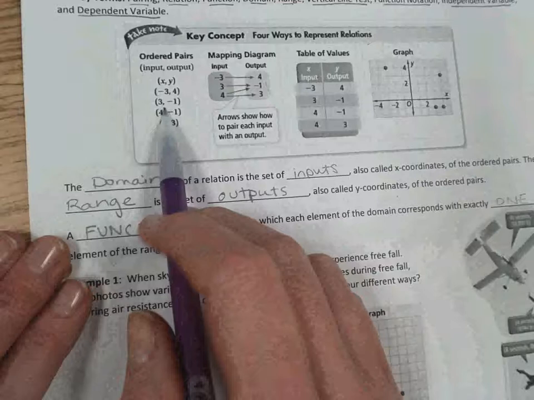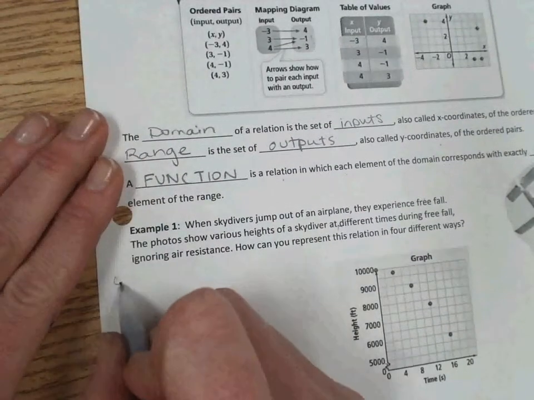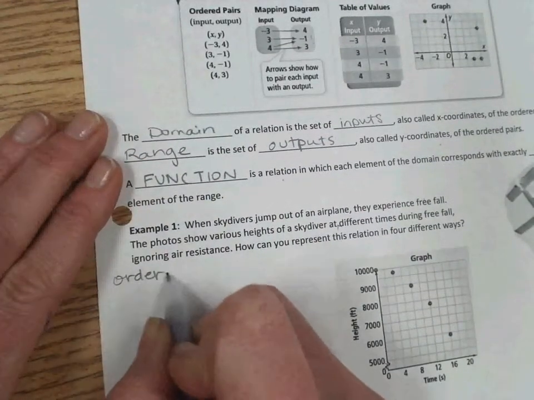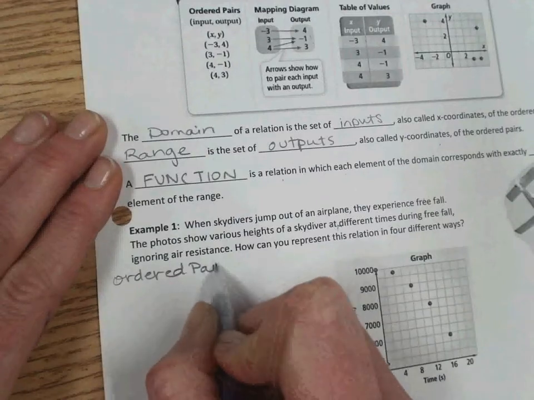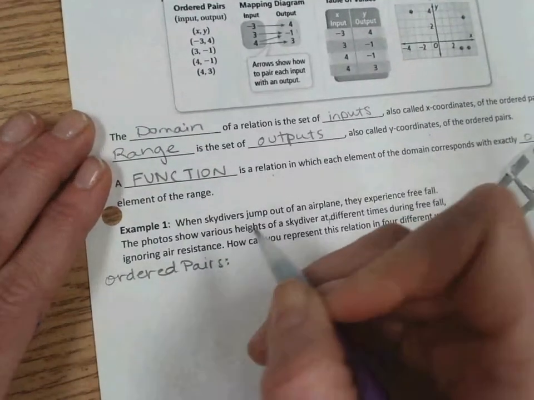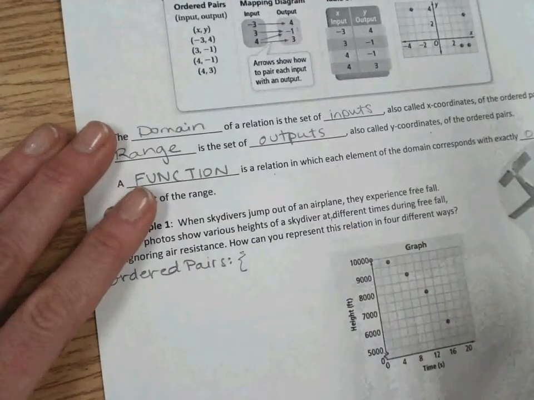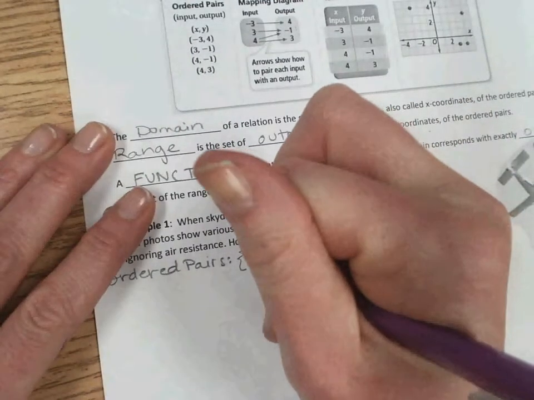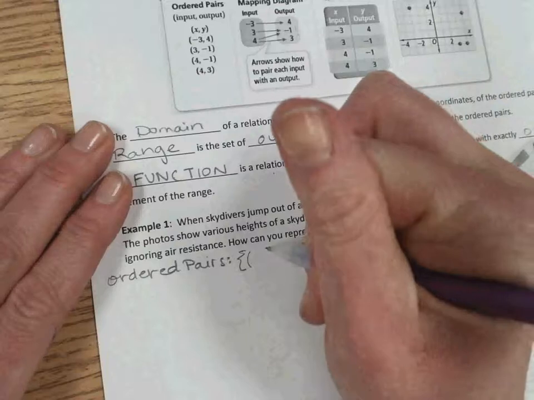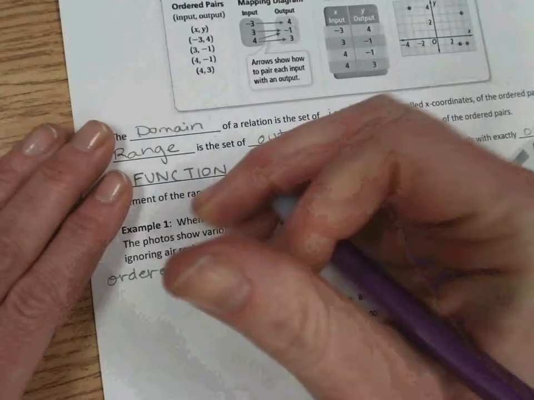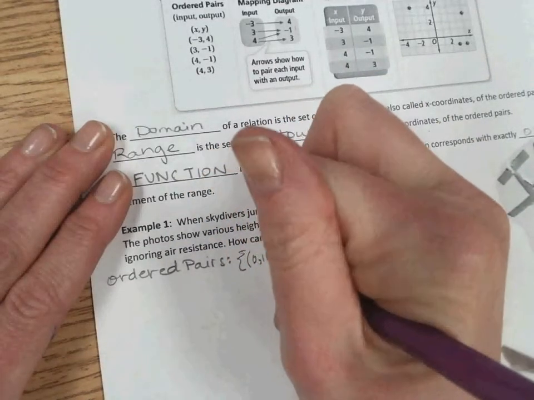So let's go ahead and start off with listing out the ordered pairs. We can make one of our squiggly braces like we did for our domain and range. Our ordered pairs would start with 0, 10,000.